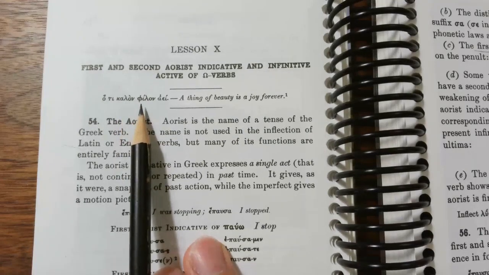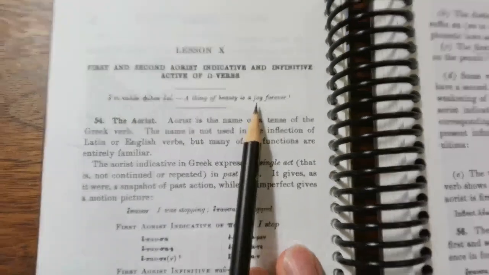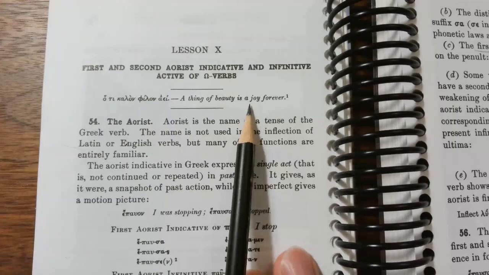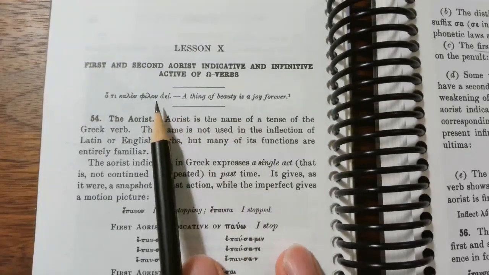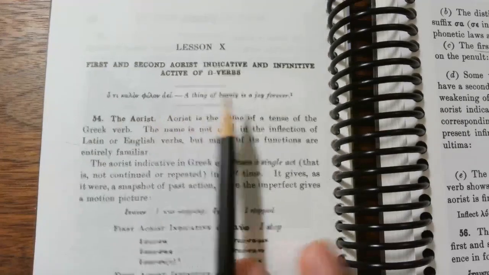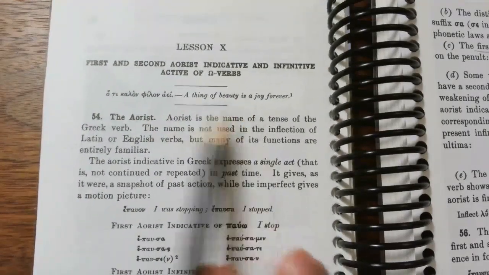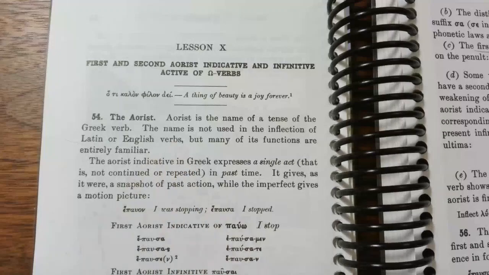And then philon is, they say, a joy. This is the root for friend or kiss, something to love, right? To love or to like. Just joy, that's a fine translation. But yeah, that's just for fun. Let's jump into the aorist.